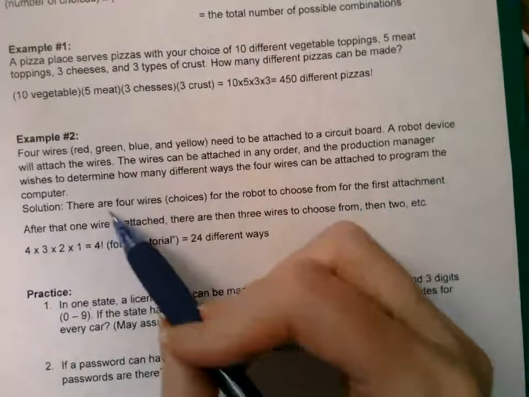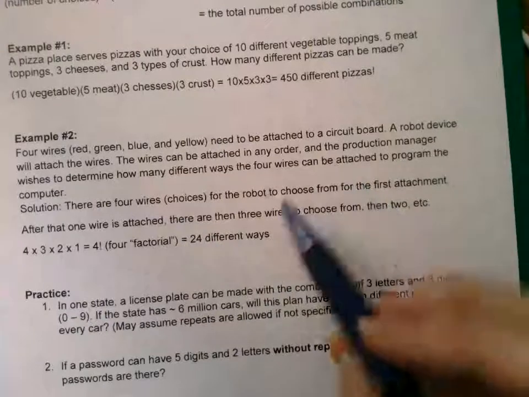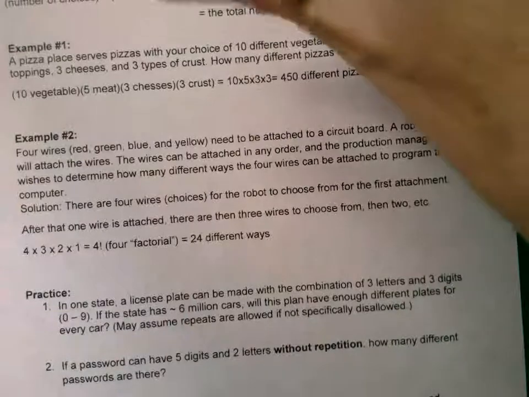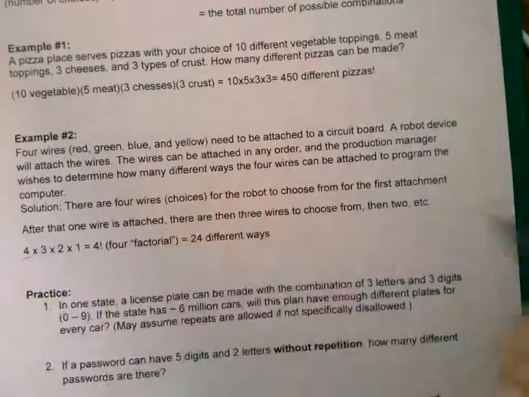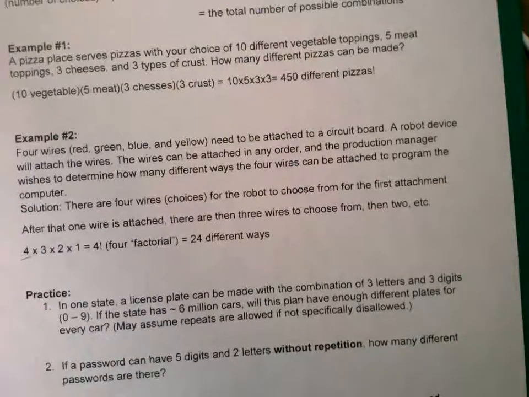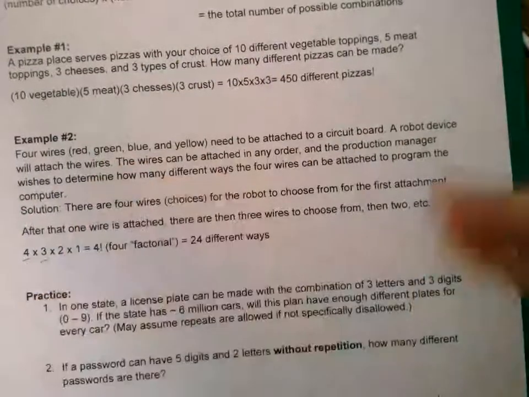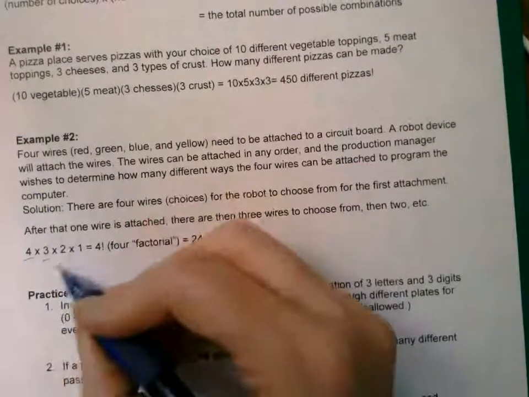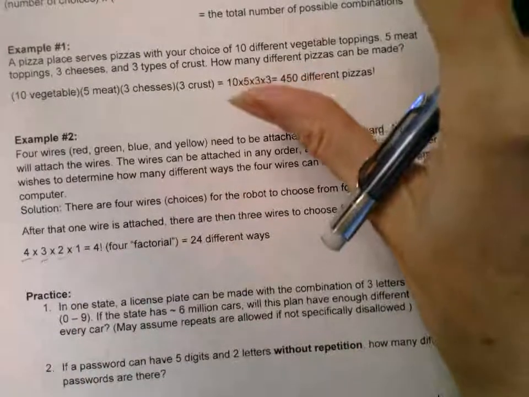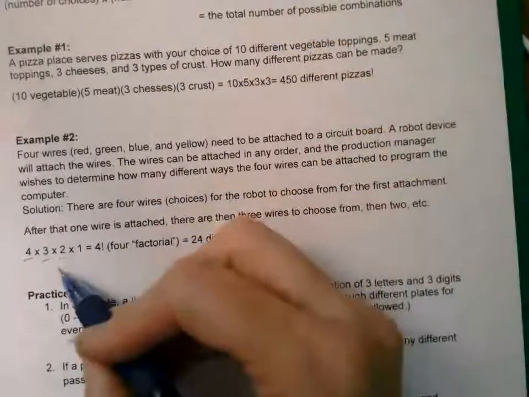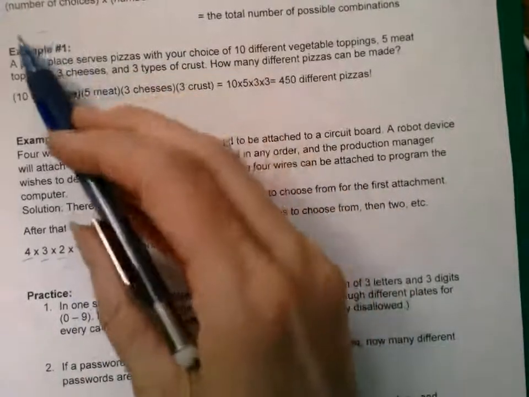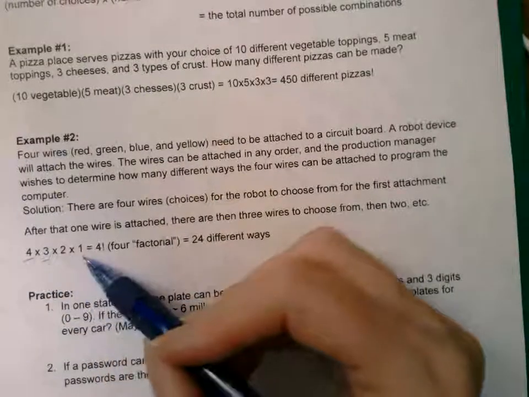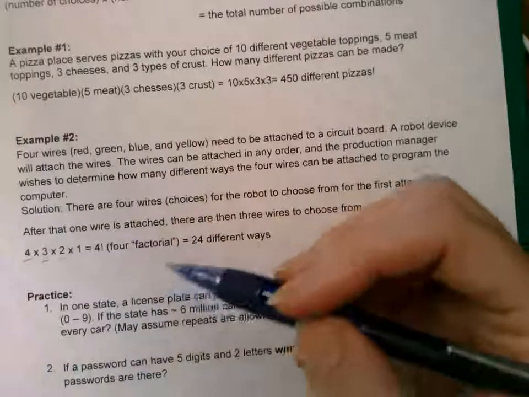Okay, so there are 4 different wires, so 4 choices for the robot to choose for the first attachment. So the robot arm reaches out and he has 4 to choose from. That gets attached. Then when he reaches out again, there's only 3 available to be attached. Attaches that, goes back. There are 2 different ones to choose from. So these are choices to be made: number of choices times number of choices times number of choices. When it goes back, there's 1. You can put the 1 on there or not.